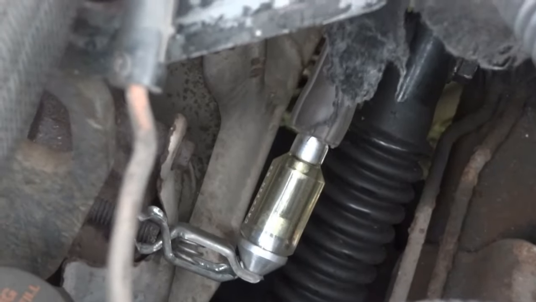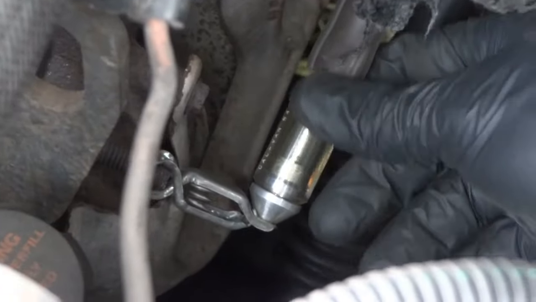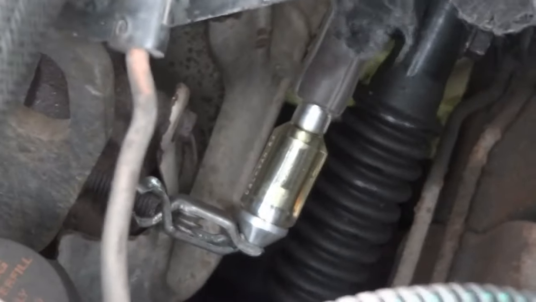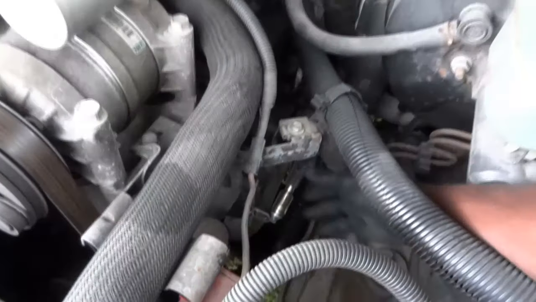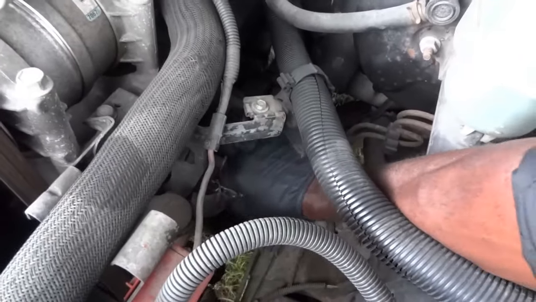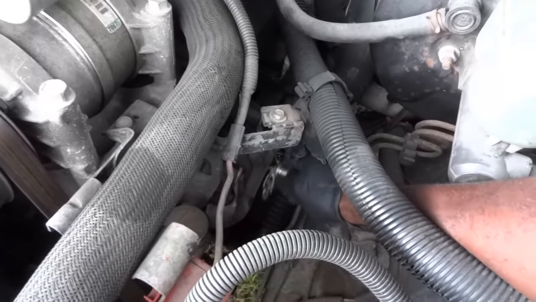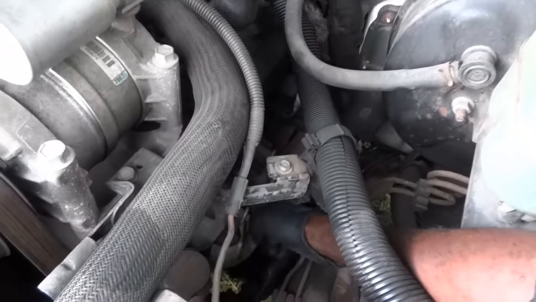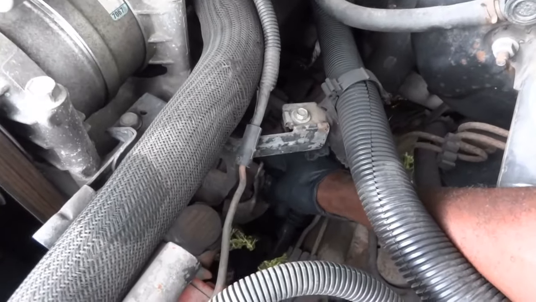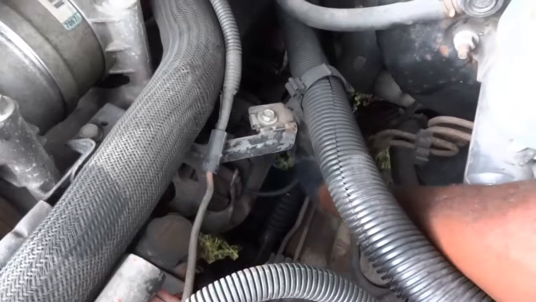All right, so our problem is in the ignition system because there's no spark at the spark tester. So let me zoom out again. This is a distributor type engine. This engine has an ignition coil and a distributor that distributes power to each spark plug.